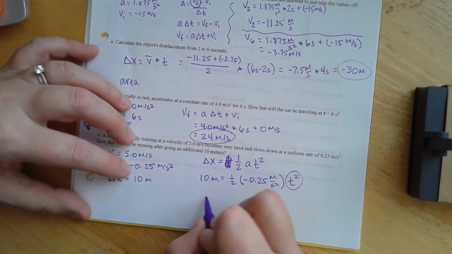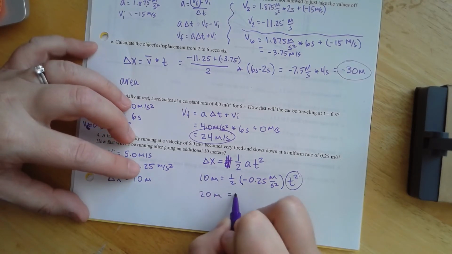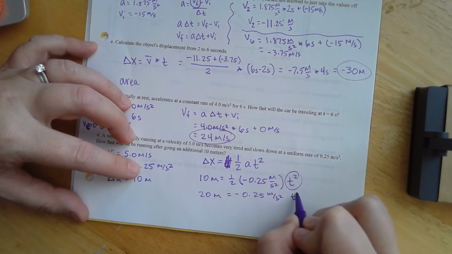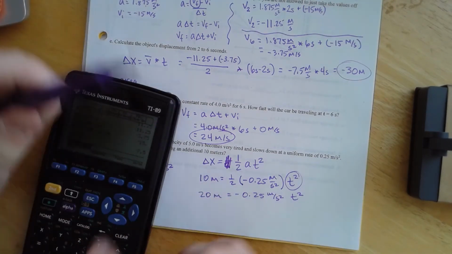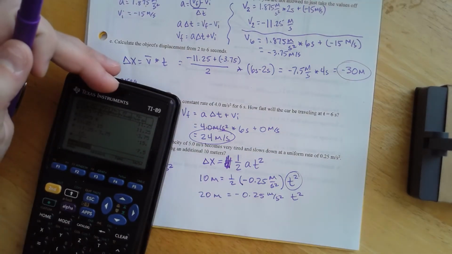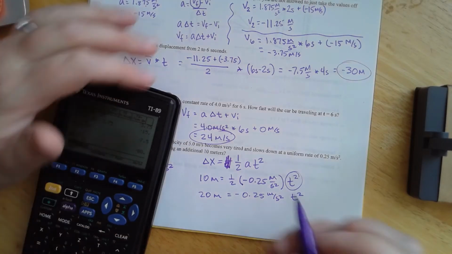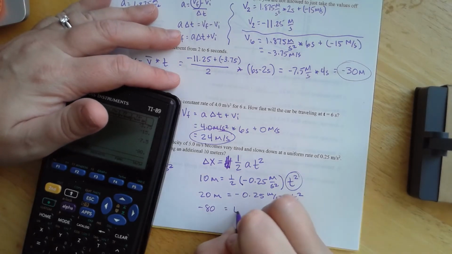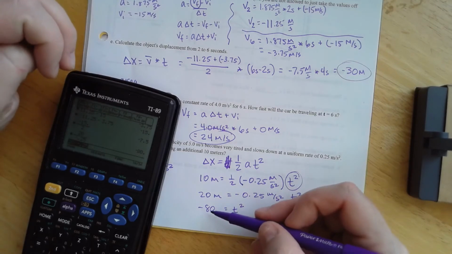So to do that, we need to multiply both sides by 2. 20 meters equals minus 0.25 meters per second squared times time squared. And then we need to divide both sides by minus 0.25. So 20 divided by minus 0.25. I got minus 80. Uh-oh. This is going to be an imaginary number.